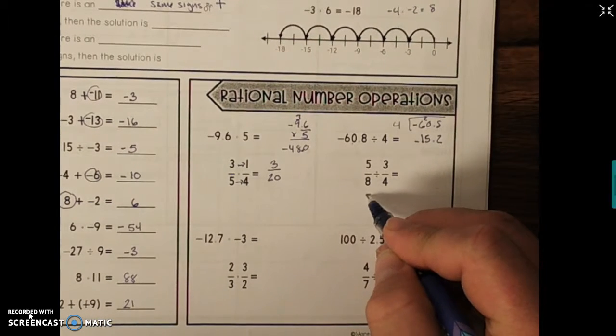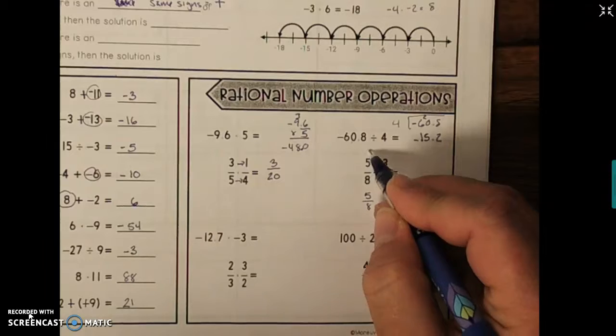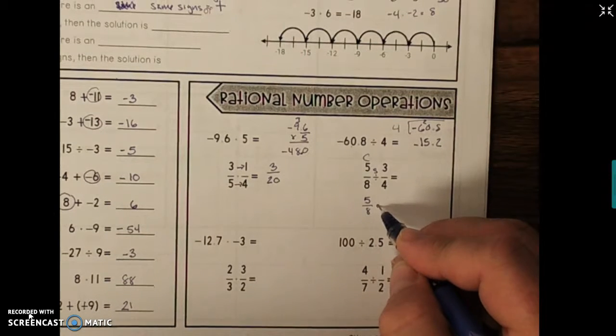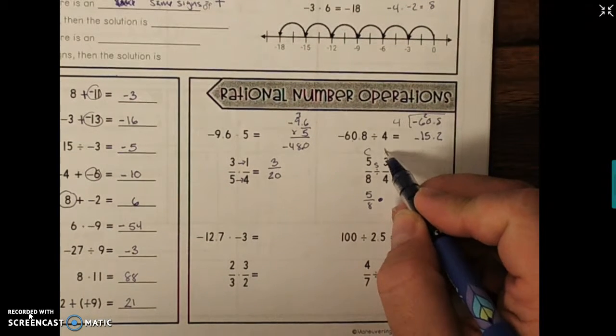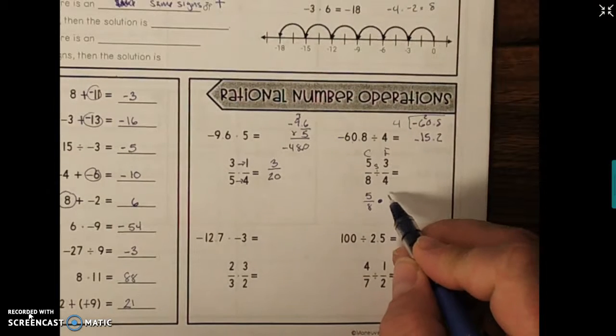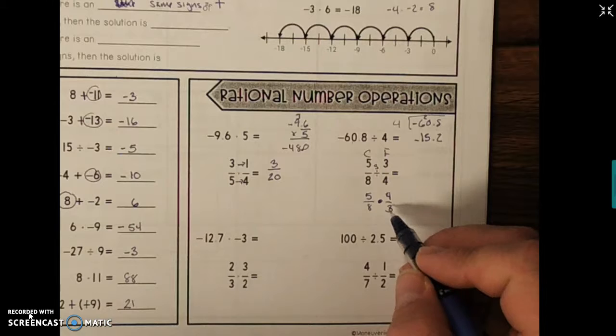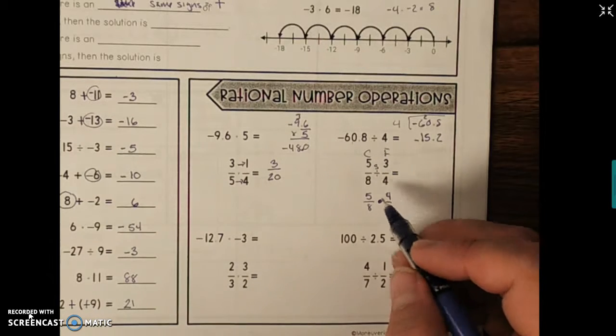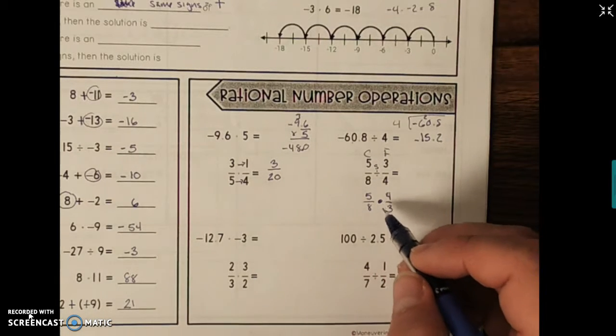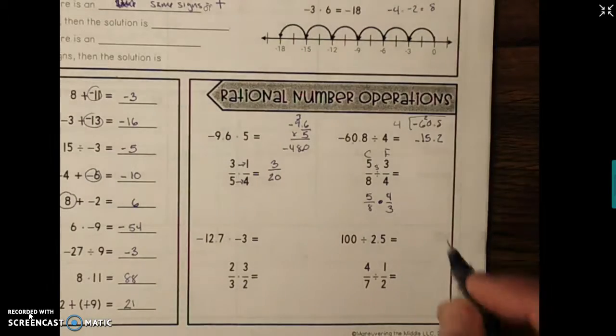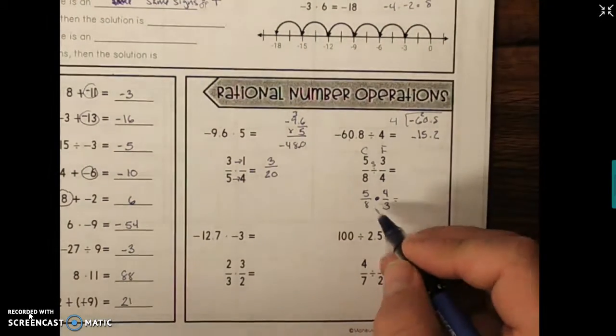Dividing fractions, we're going to copy the first fraction. I'm going to switch my sign to multiply, because we don't like to divide them. We're going to flip the second fraction, so 4 thirds, because dividing by a number is the same as multiplying by its reciprocal. Now multiplying fractions is not a problem.